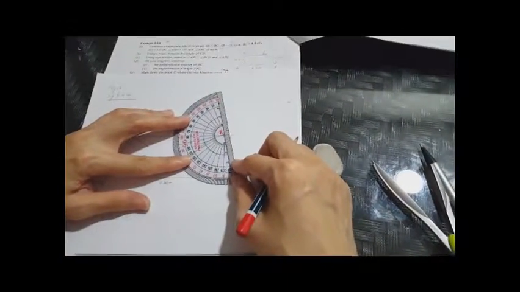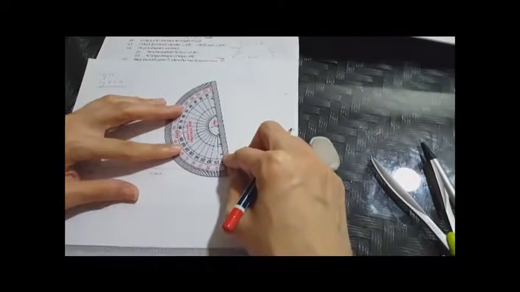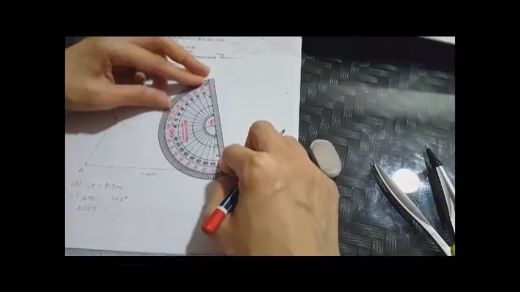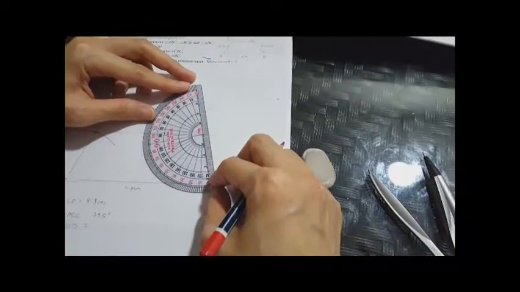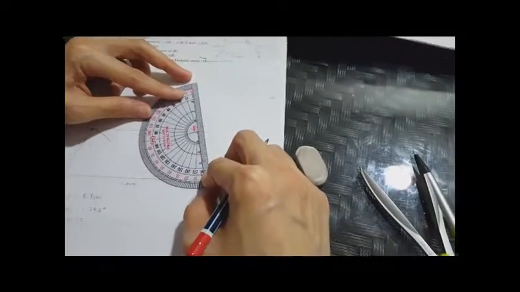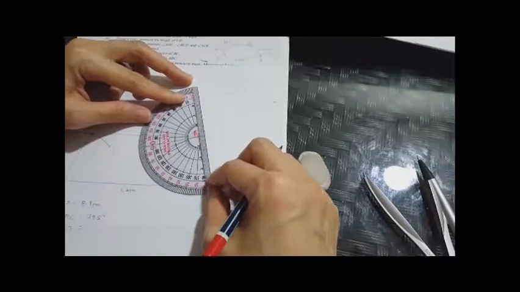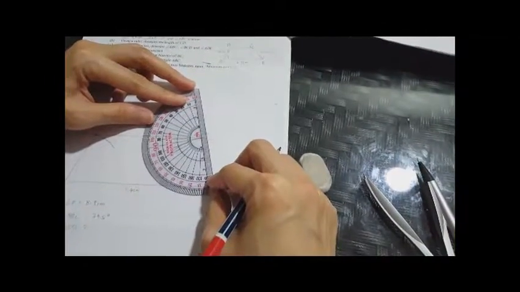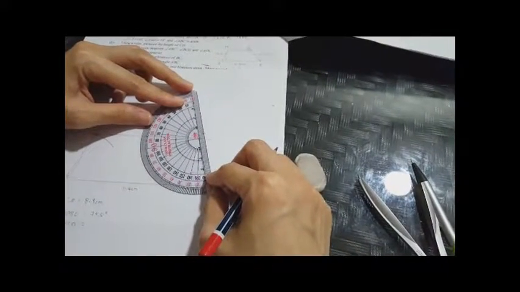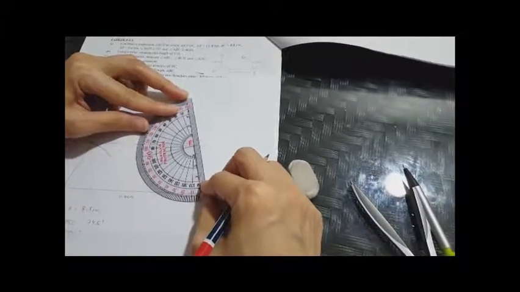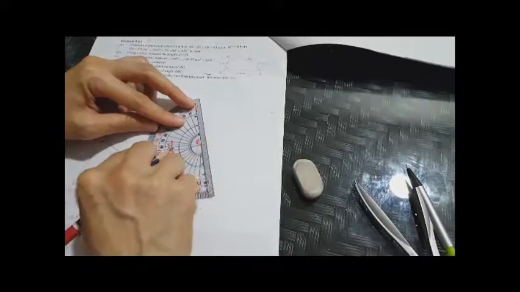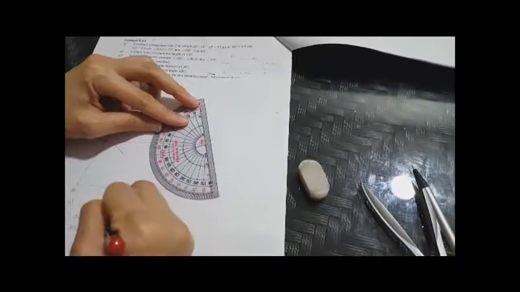Next, we will measure angle BCD. Okay, when we go to angle BCD, we notice that angle BCD is approximately 105.5.